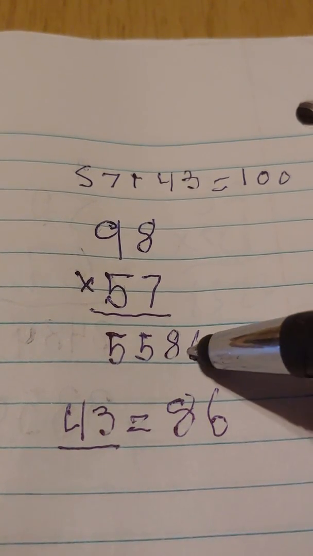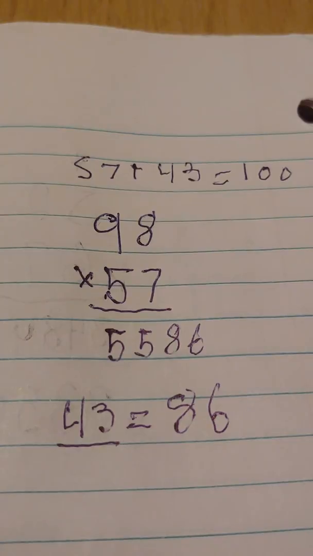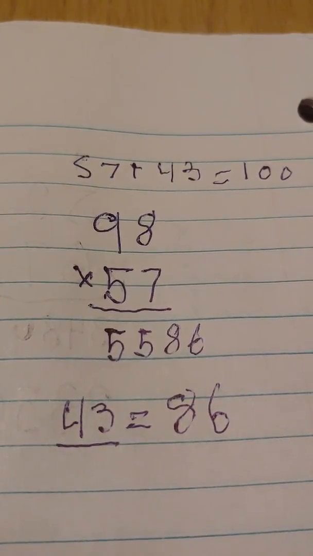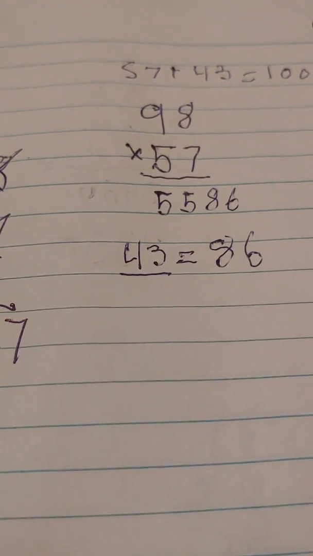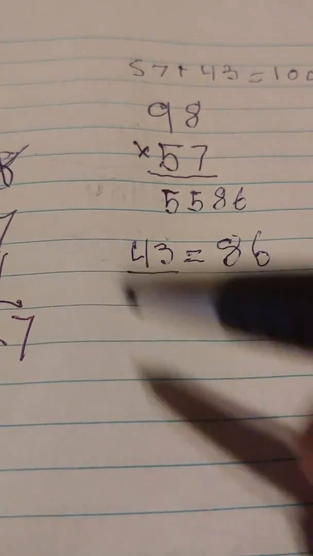86. So that works. And again, let's use the same number again. I'm going to go 98 times 57.